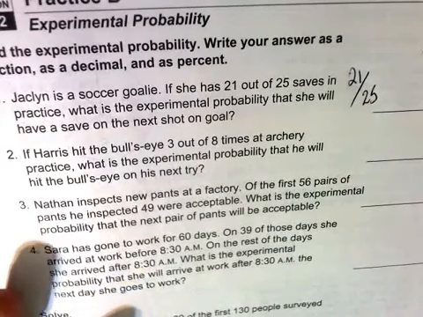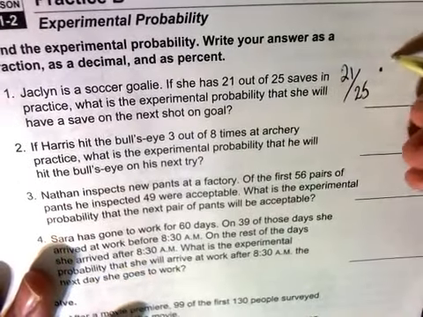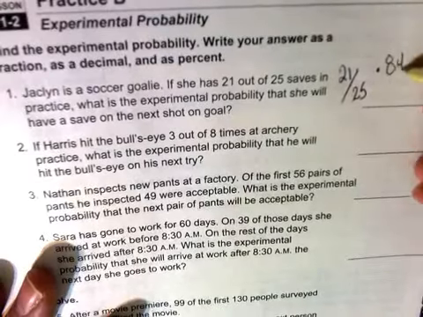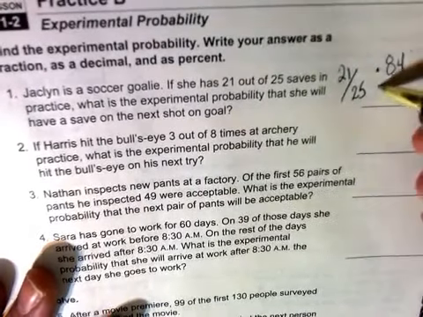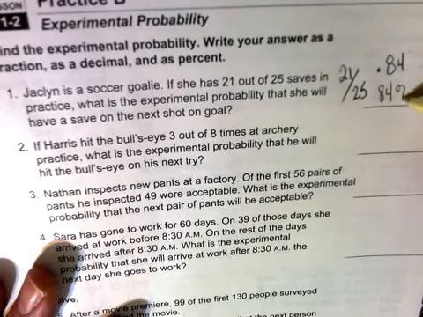Now we're going to divide those numbers to come up with the decimal solution. 21 divided by 25 is going to give me 0.84. So there's a 0.84 chance that she's going to make a save. And we can also change that to a percentage and write that as 84%.